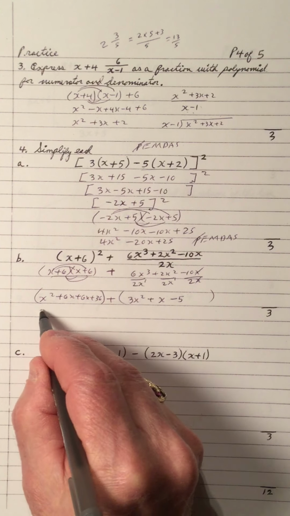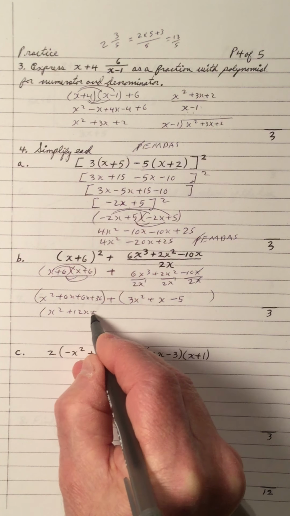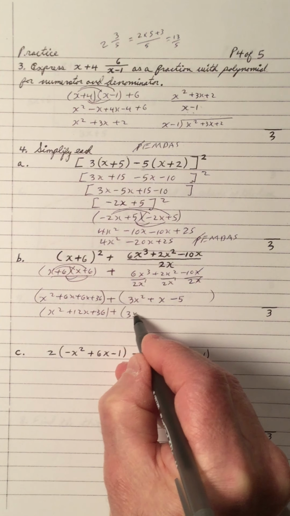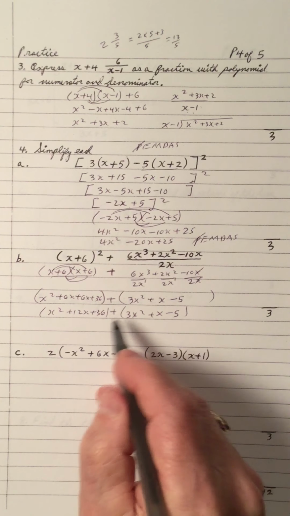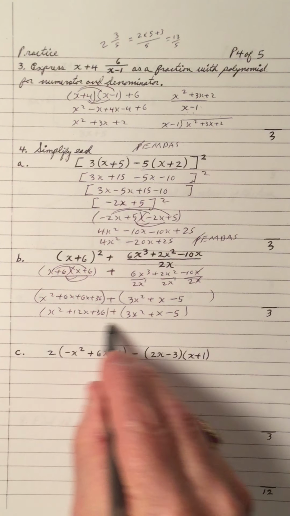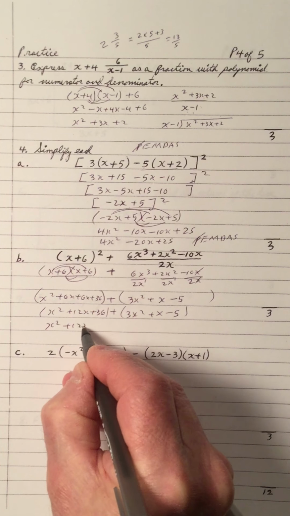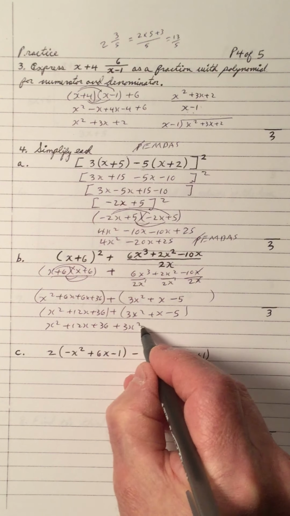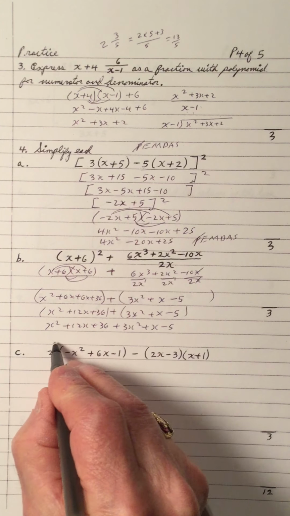And I have to simplify the inside of this. That's x squared plus 12x plus 36. I'm ready to add this one on. And when you add, you don't change your signs. I could write all of them down, but because I'm adding, I will not change my signs. 3x squared plus x plus 5. Adding, don't change. Group your like terms together.